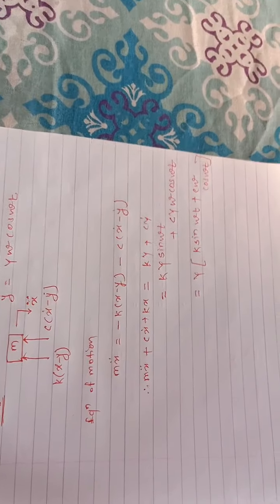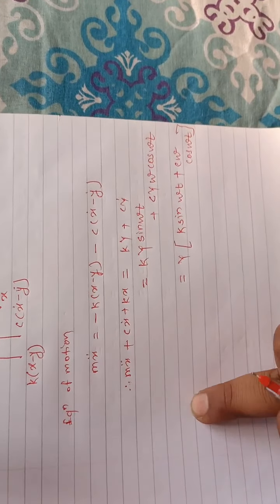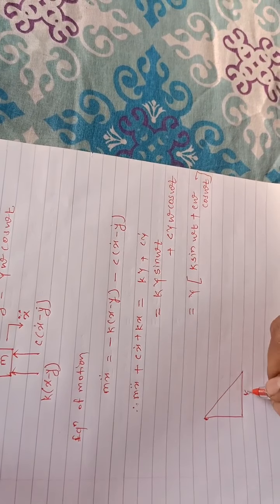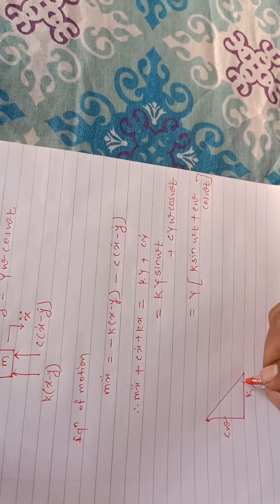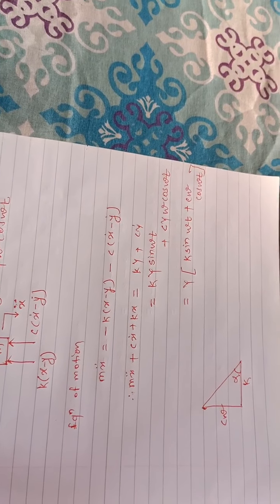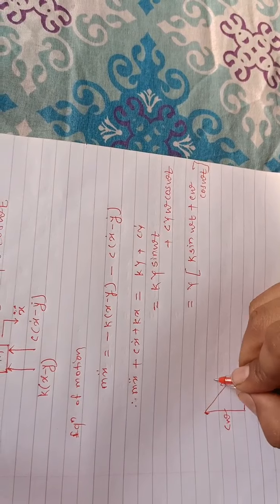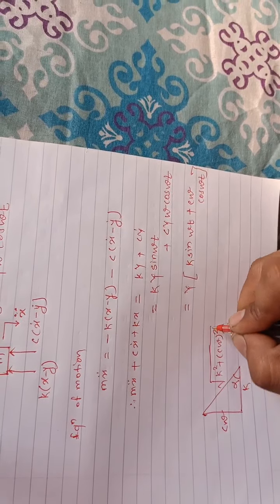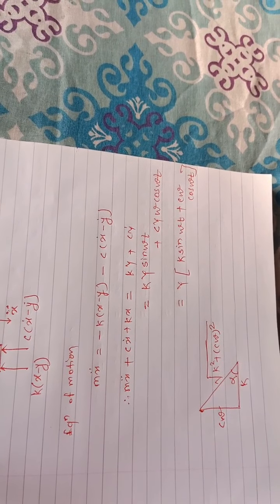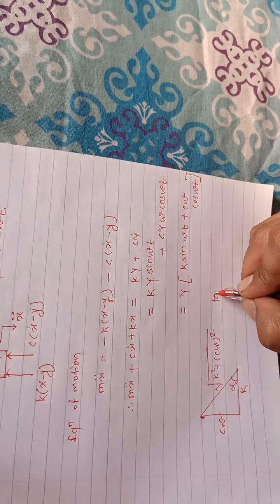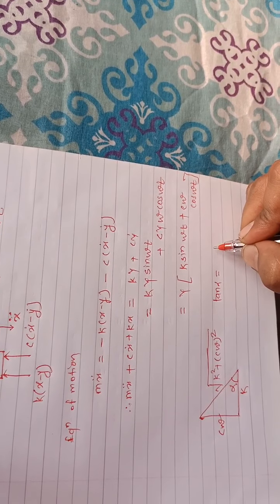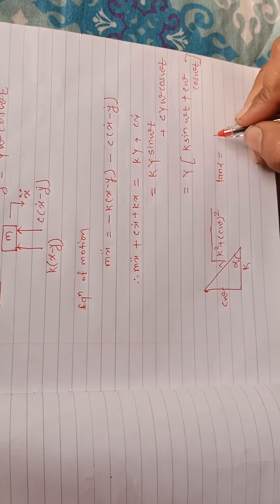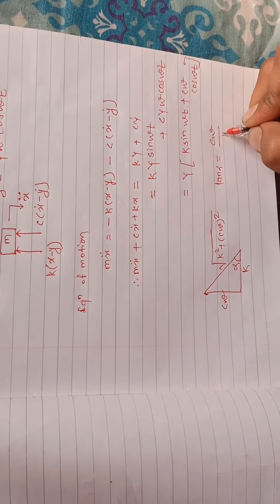To simplify this, we will assume a right angle triangle of sides k and c omega and the angle alpha. The diagonal will be square root of k square plus (c omega) square. From this triangle we can write tan alpha is equals to c omega by k.